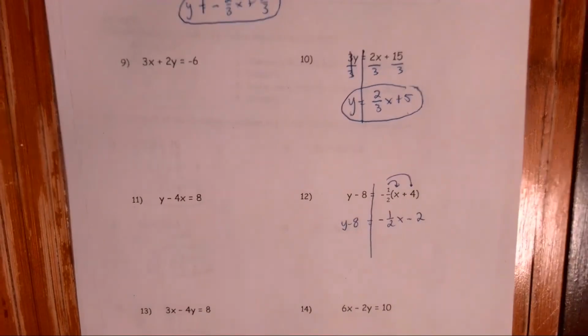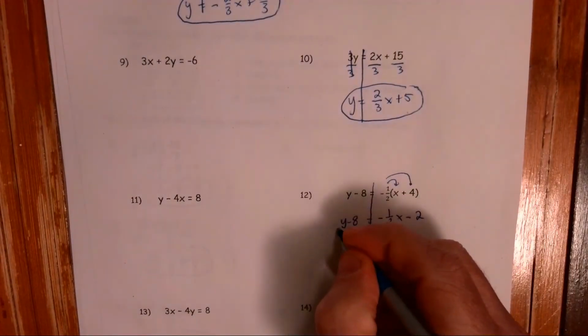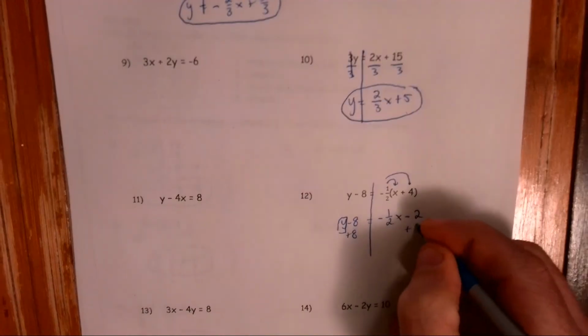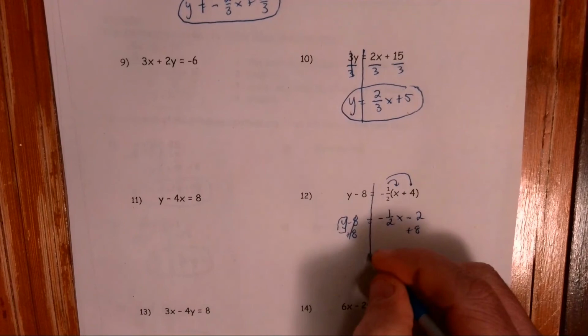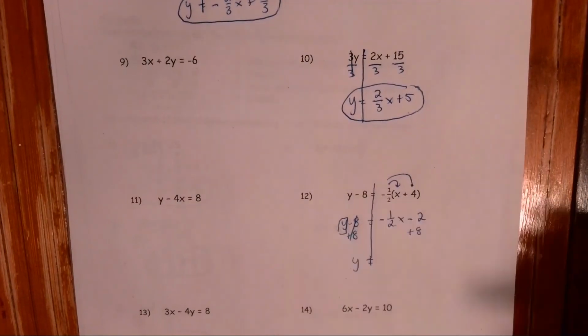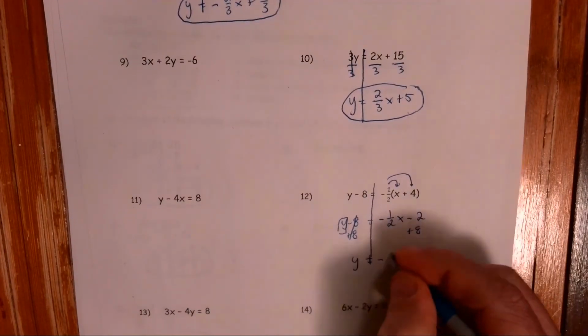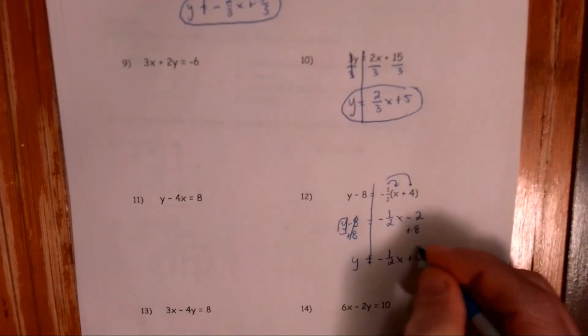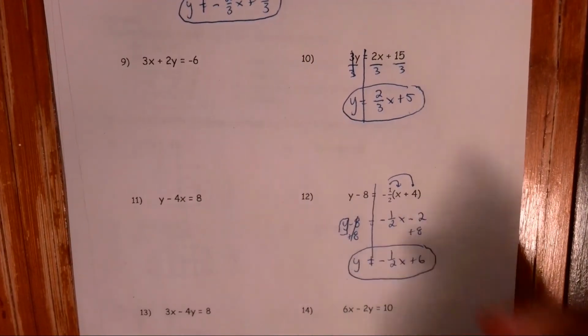Okay, you're almost there, but you're not in slope-intercept form yet because you have to add 8. And you have to add 8 to this. Okay, and then you will be in slope-intercept form. Y is equal to negative 1/2 x stays. Negative 2 plus 8 is positive 6. Now you're in slope-intercept form.